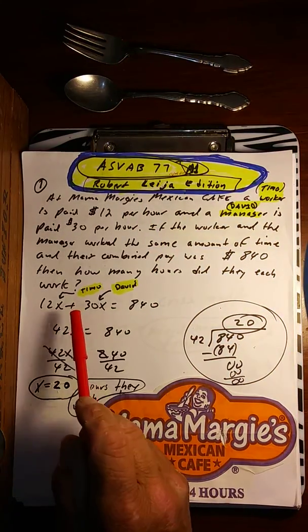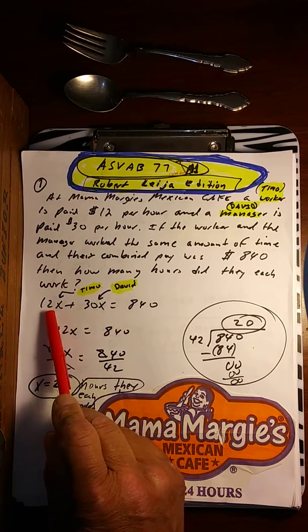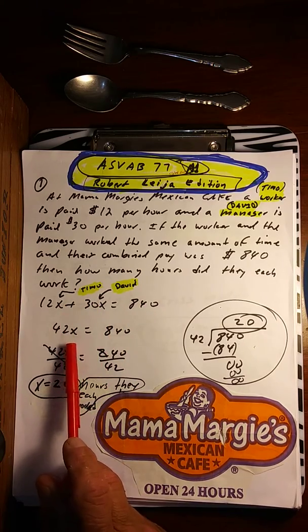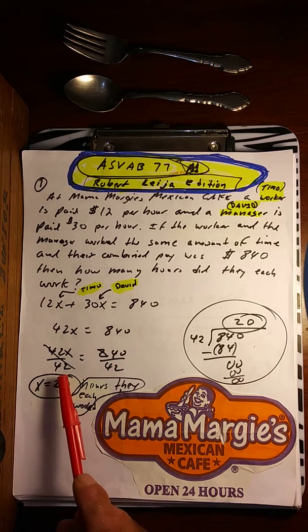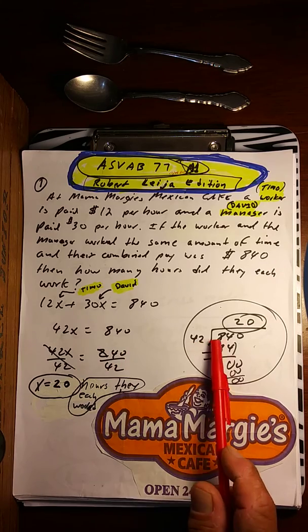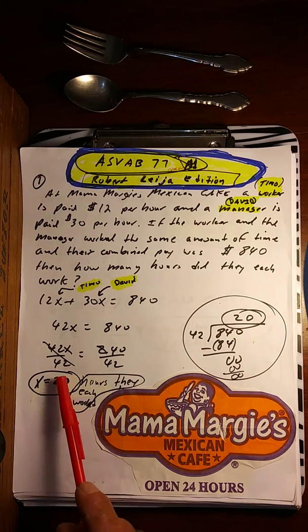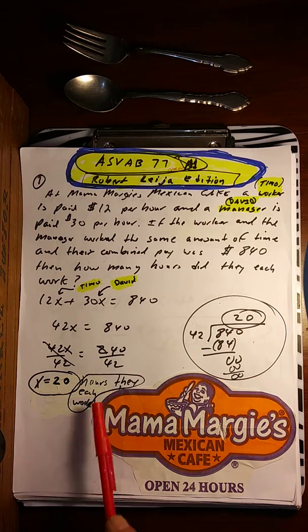So, let's do this. Timo is $12 an hour, David is $30 an hour. Together, they're getting $42 an hour, and it's $840. So divide by 42, divide by 42. 42 divides into 840 twenty times: 2 times 42 is 84, then 0. So they work 20 hours each to get how much combined? $840.